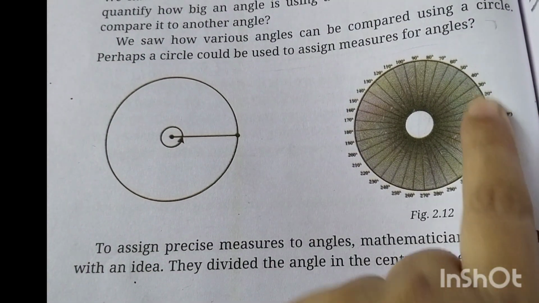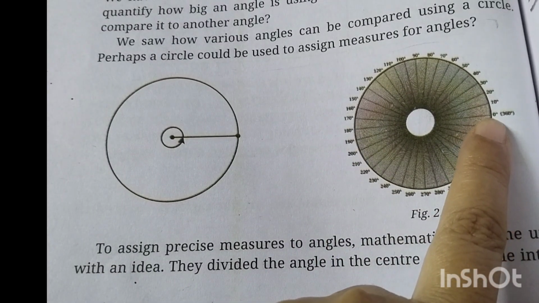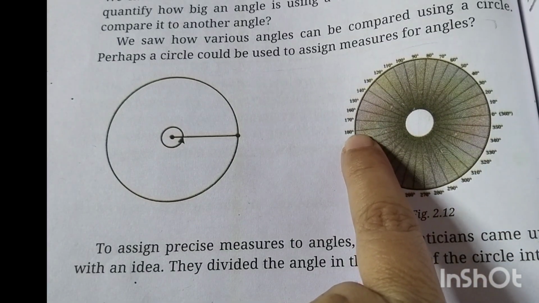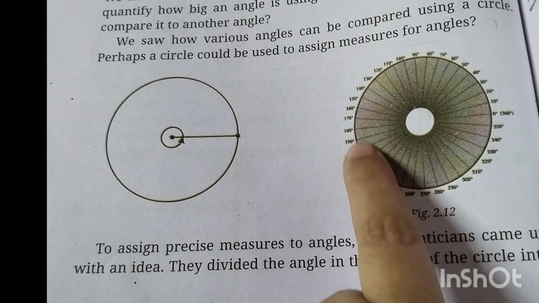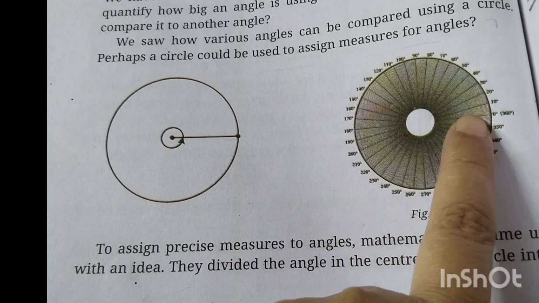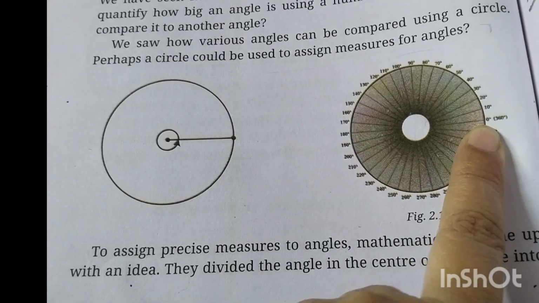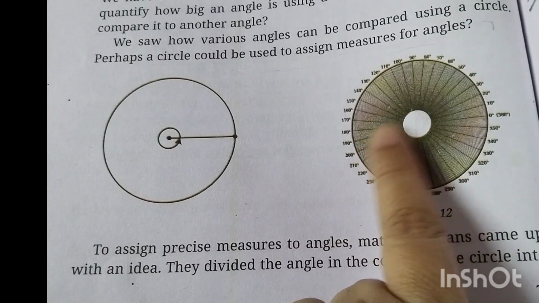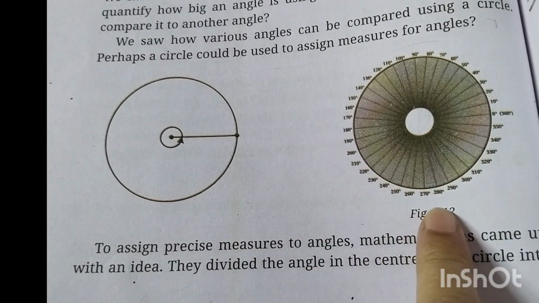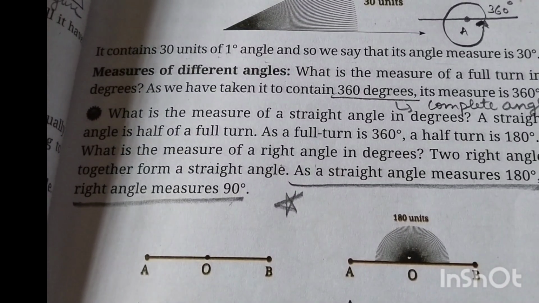It is divided from 0 to 180, then 180 to 360. Now half we take here from 0 to 180, and from here we take this from 180 to 360. So this half instrument, the protractor, is used for measuring the degree measures of different angles, right? Now look here, next page.